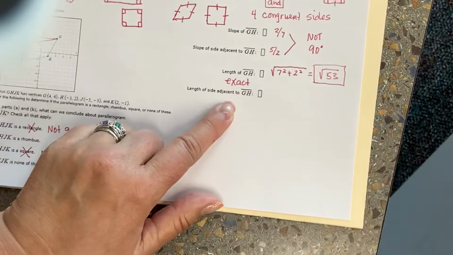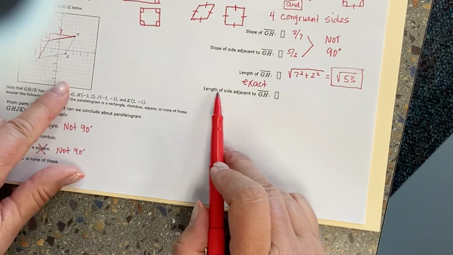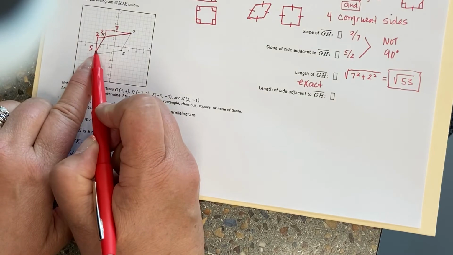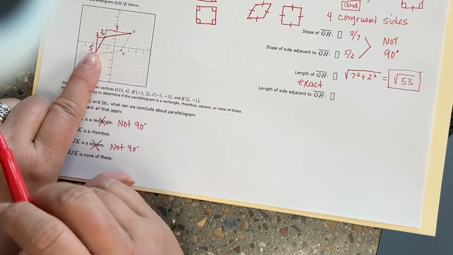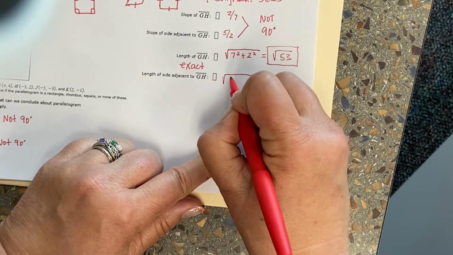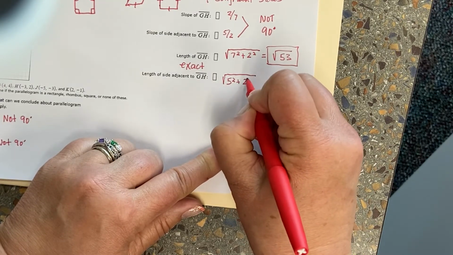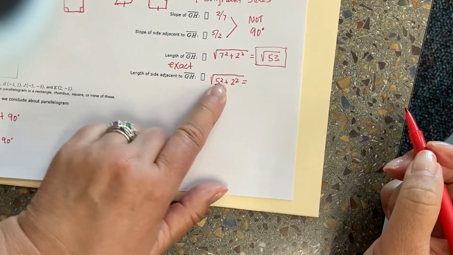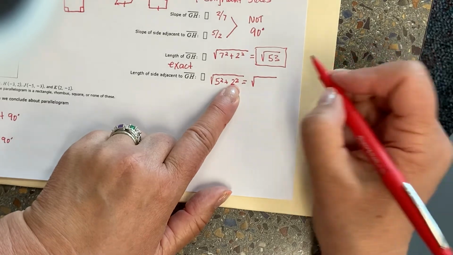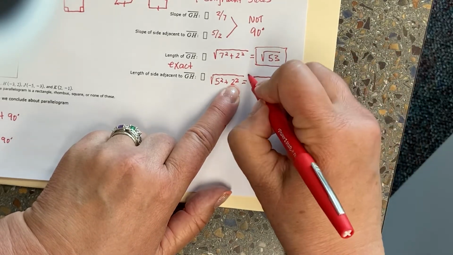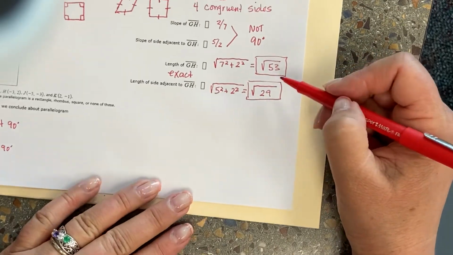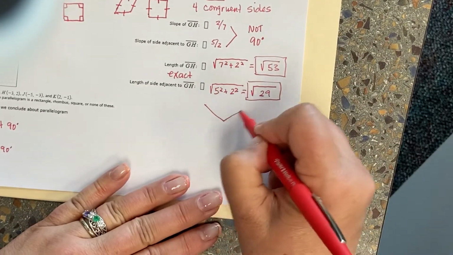Okay. Now, side of the one adjacent to. So we're going to use this one right here. The legs are a 5 and a 2. So square root of 5 squared plus 2 squared is square root, that's 25. That's a 4, so that's a 29. Okay, this is significant because they're not the same length.